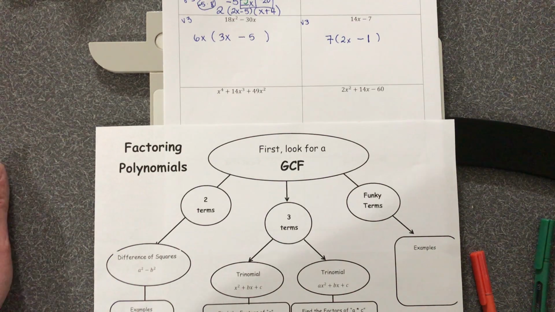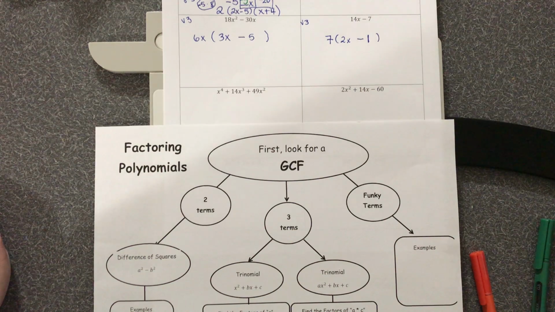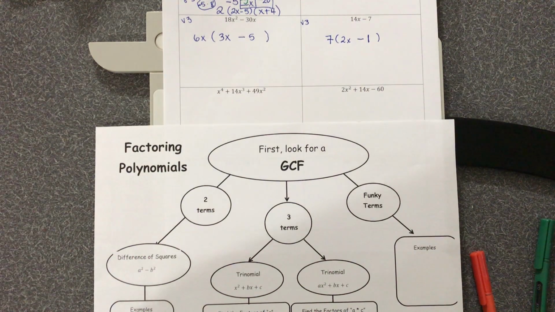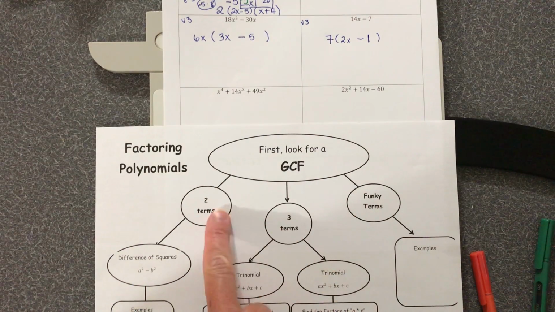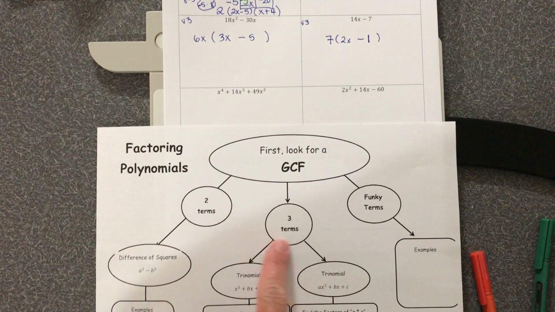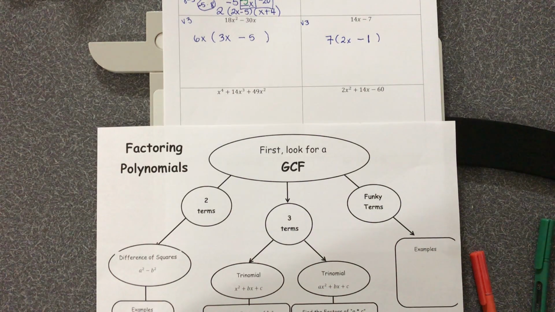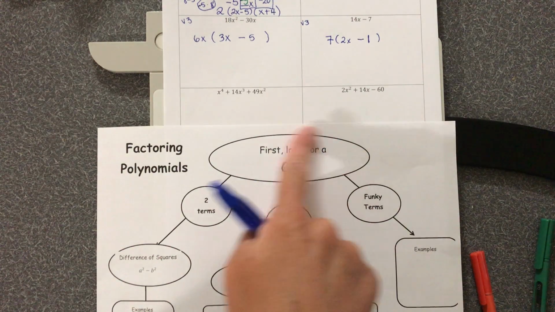Let's take a look at x to the fourth plus 14x cubed plus 49x squared. You see, often we forget about this first bubble and we try to go to this next layer here. And yet we have three terms, but right now they are not in that quadratic trinomial format. You see, we don't have an x squared plus bx plus c. We have an x to the fourth plus 14x cubed plus 49x squared. I cannot skip this first step.